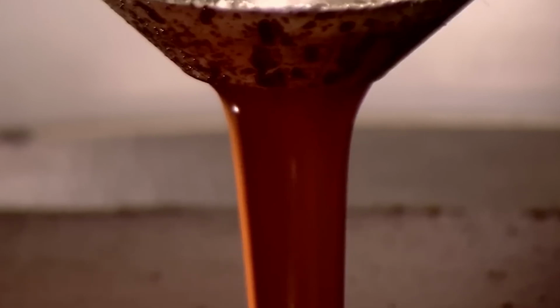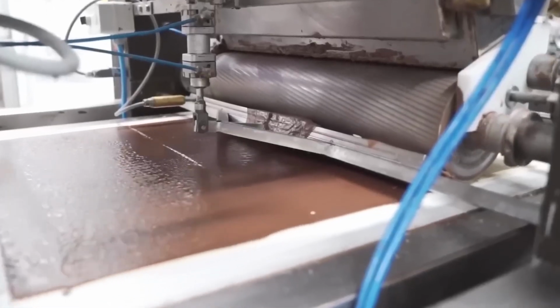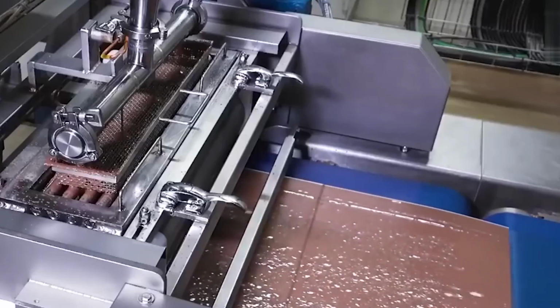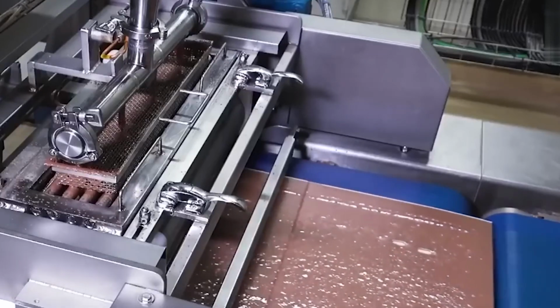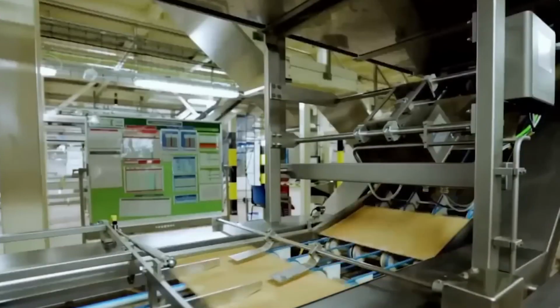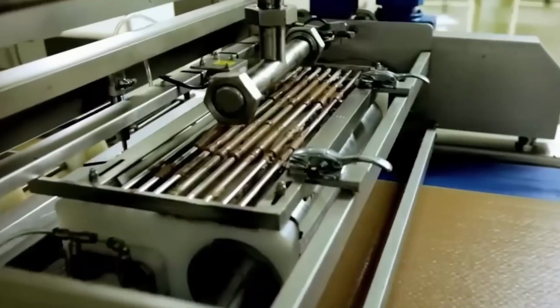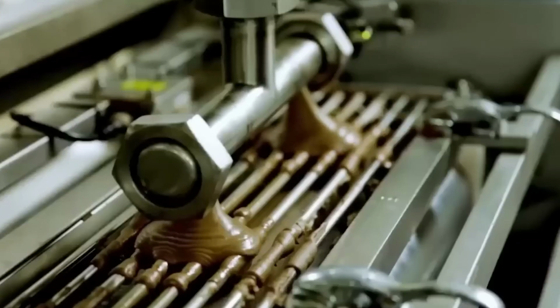If not tempered correctly, chocolate can appear dull or develop a white film called bloom, caused by unstable fat crystals rising to the surface. This not only affects appearance, but also the texture and shelf life. Thanks to tempering, Kit Kat bars achieve that professional finish, shiny, crisp, and irresistibly smooth. It's one of the reasons you enjoy that perfect bite every single time.